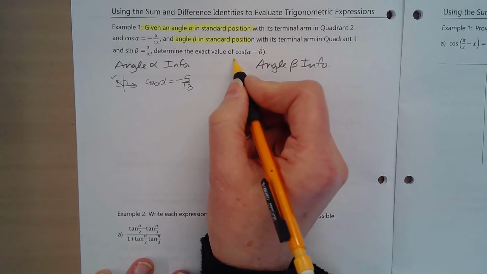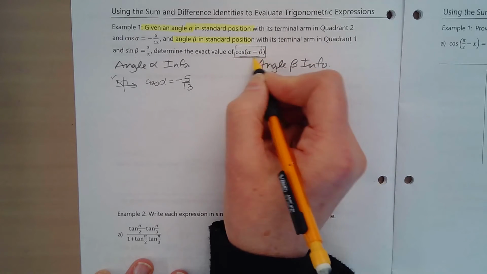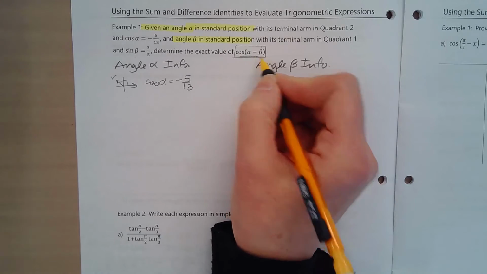And I want the exact value of cos of A minus B. So they're basically telling you to go to your formula sheet and look at that formula.